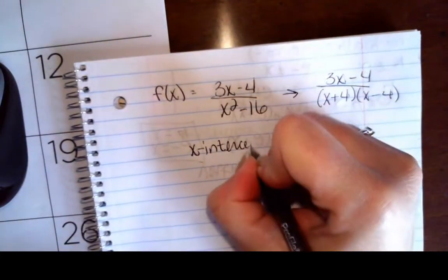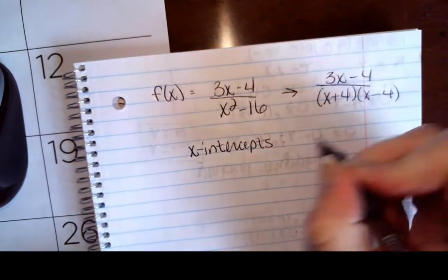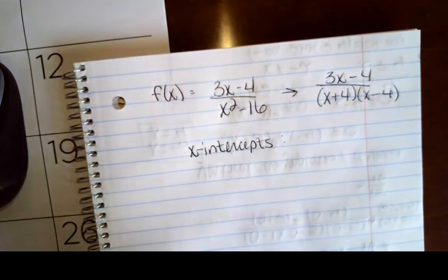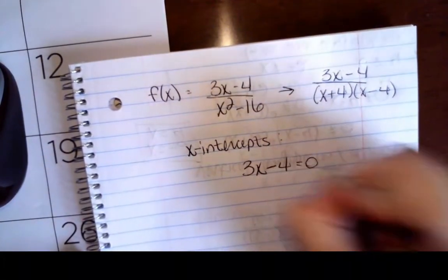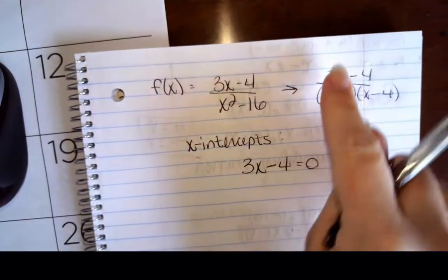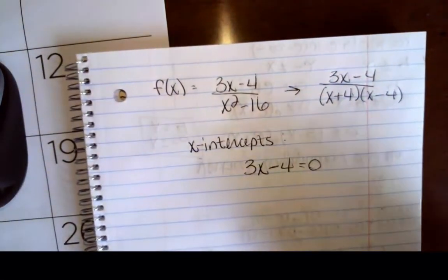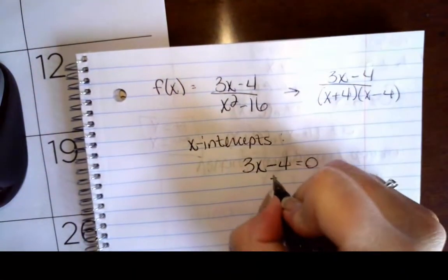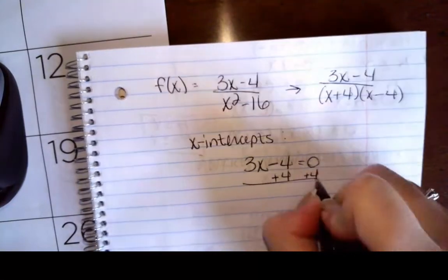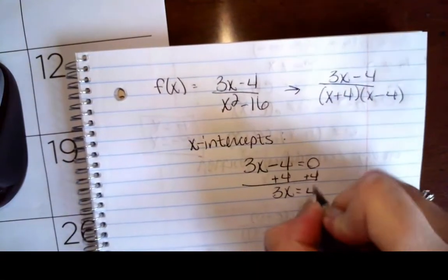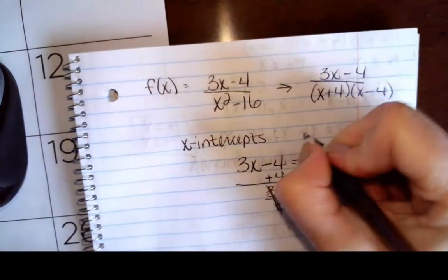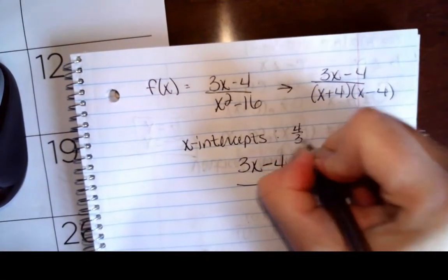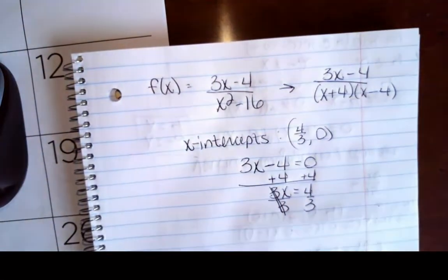So we're going to find our x-intercepts first. How do we find our x-intercepts? We grab our numerator and we say, what will make you be 0? And of course, this is after making sure that nothing reduces. Nothing reduces. So I'm going to add 4 to both sides, and then I'm going to divide both sides by 3. So I end up with an x-intercept at 4/3.